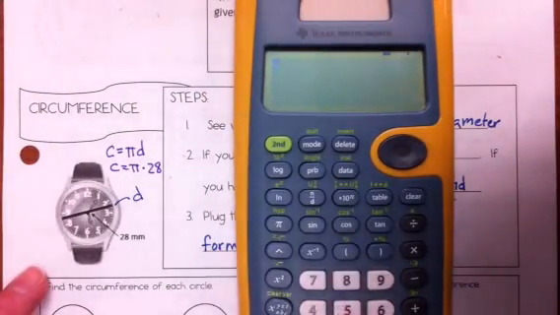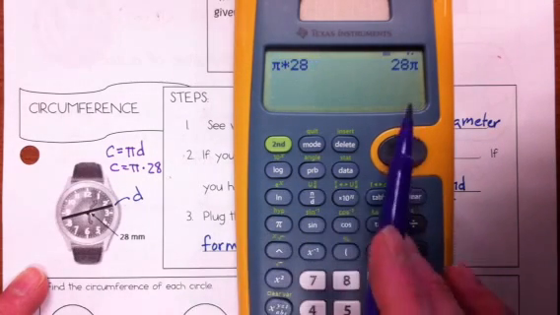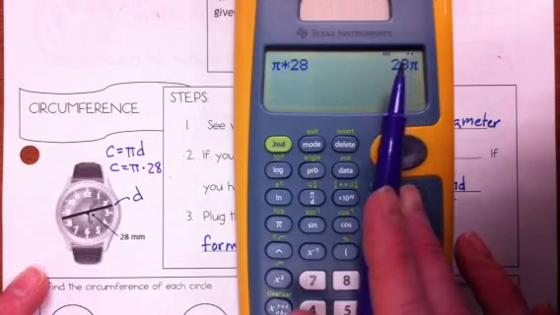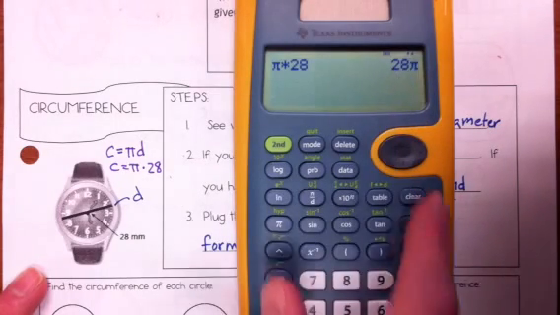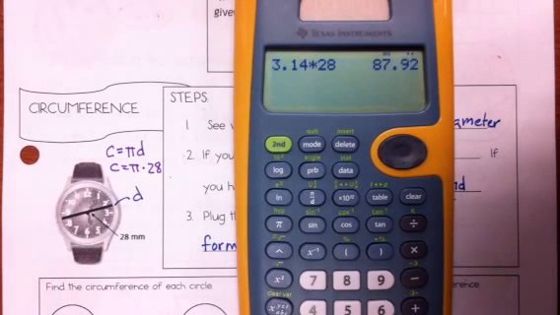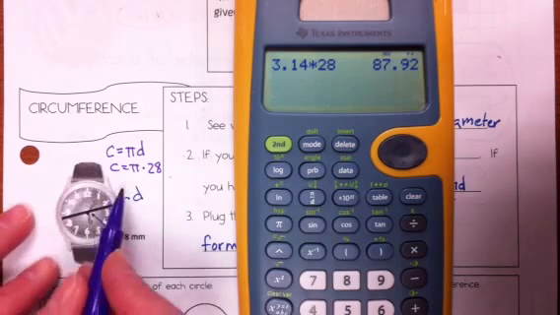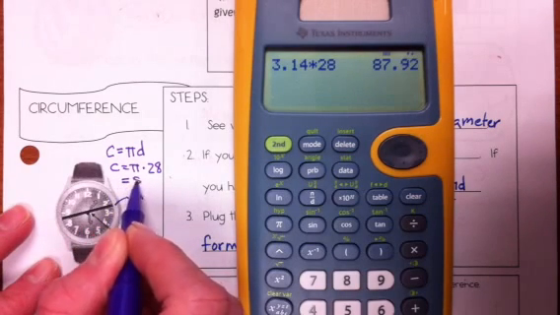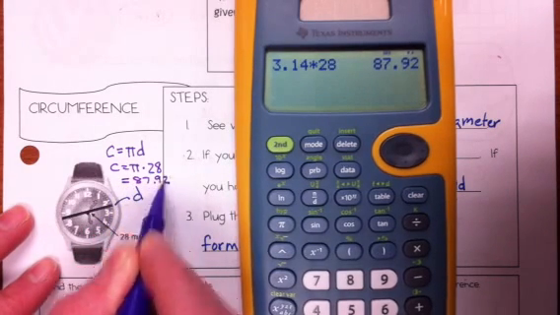So on these calculators that we're using in class, the pi button is right here. So you can type pi times 28, and you'll notice it gives it to you in a pi form, reading pi. So I would prefer that you actually use 3.14 times 28 so we can get an actual decimal. You can change that other one to a decimal and I'll show you that in class. So this is equal to 87.92.